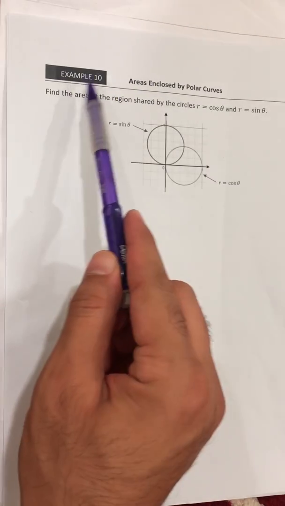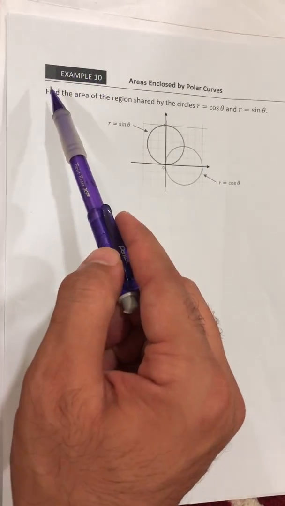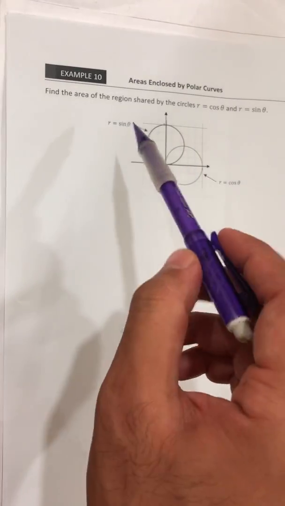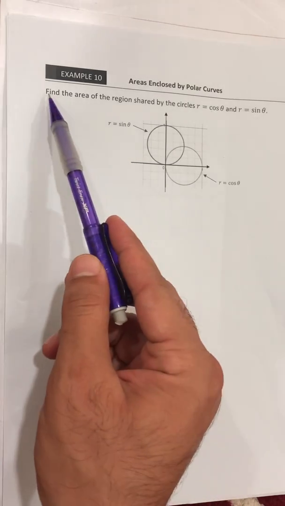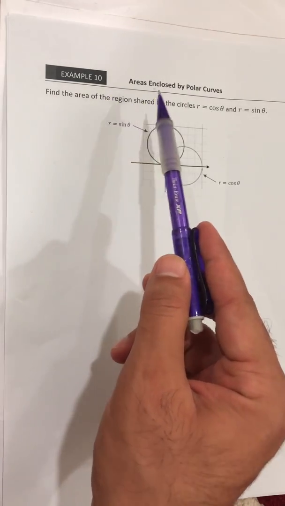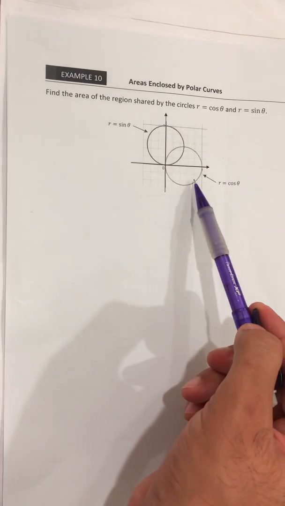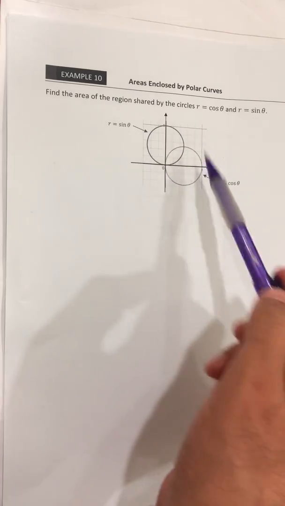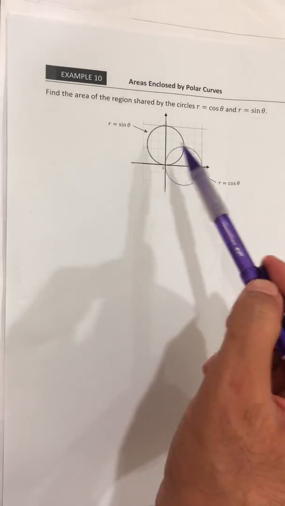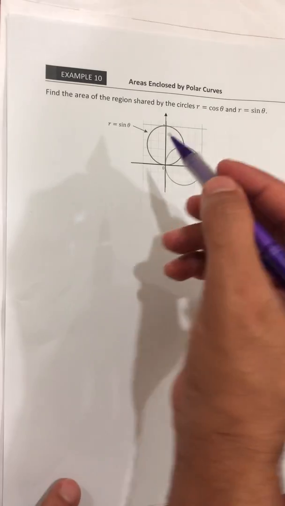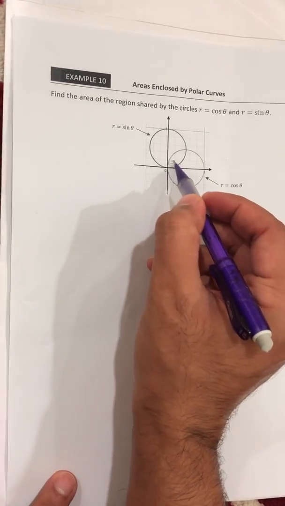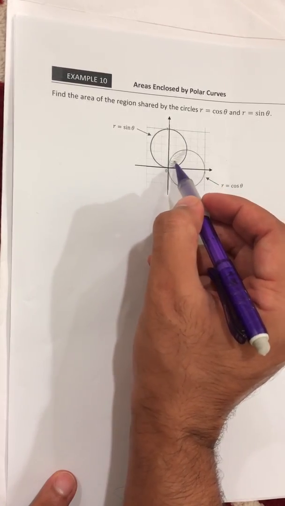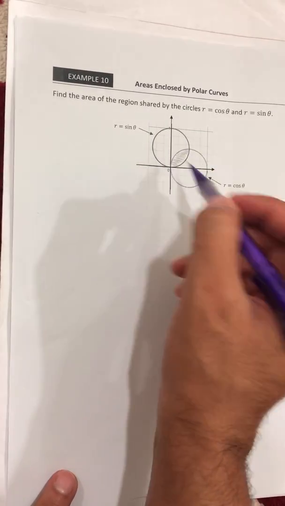Okay, now we move to example number 10, and example number 9 is left for you as an exercise. It is very similar to example number 10. So example number 10 says, find the area of the region shared by the circles r equals cosine theta and r equals sine theta. So we want to find the area common between those two circles, which is this shaded area. Do you agree? Now this shaded area is the only area common between those two circles.